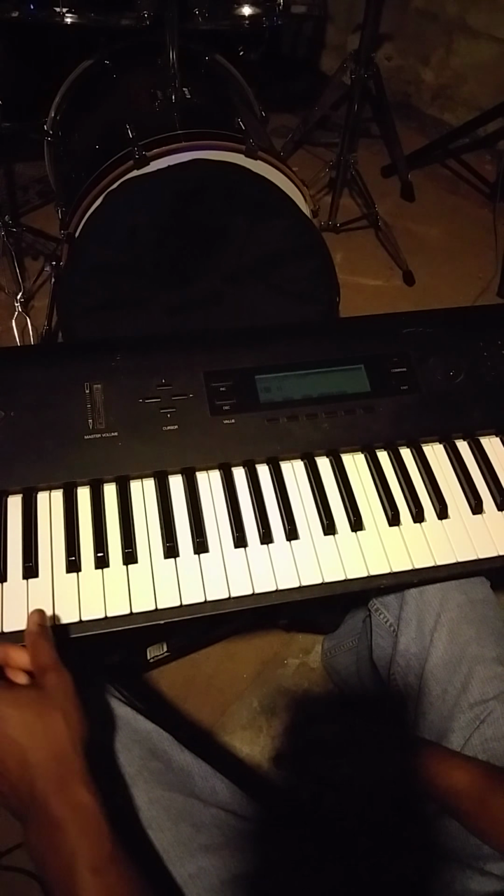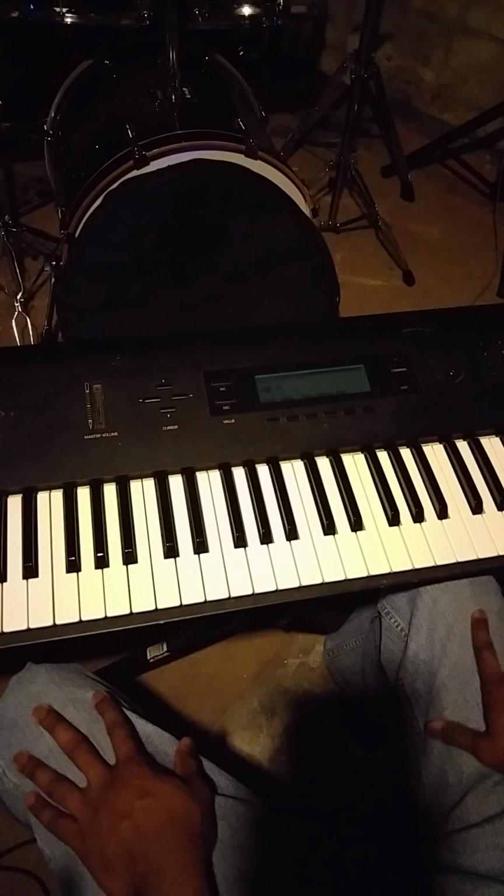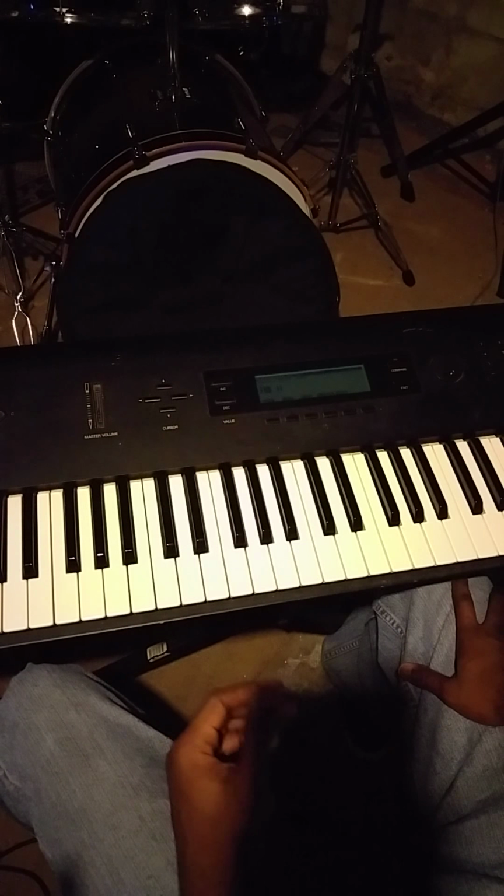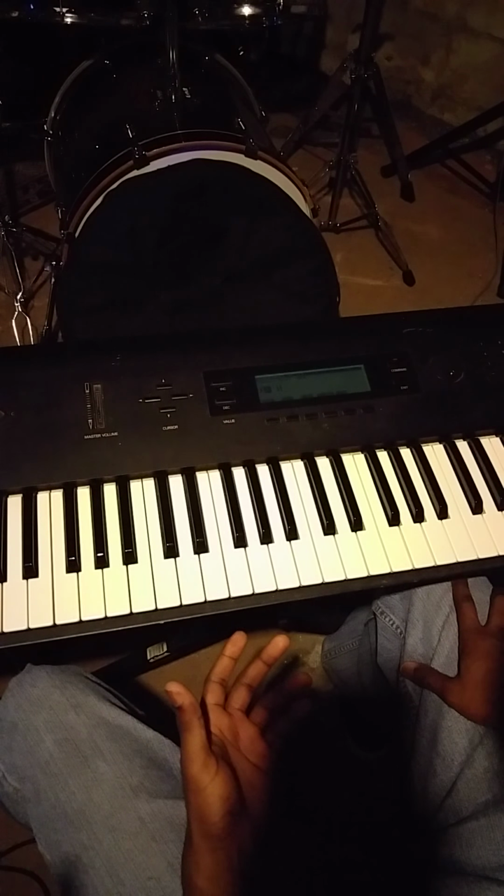I'm going to do a tutorial as much for beginners that want to learn the actual number system. So I'm just going to start in the key of C, for example. First, how do we locate the key of C?